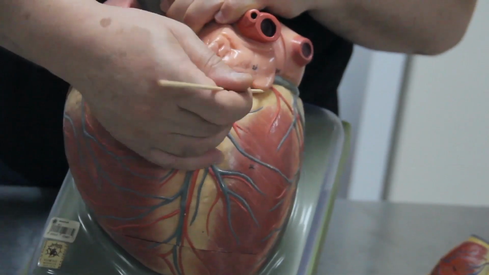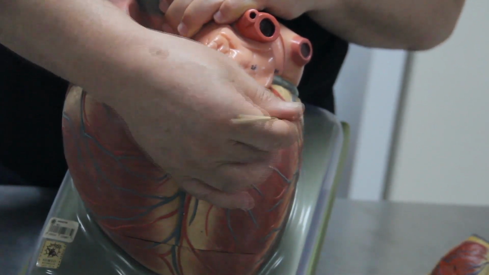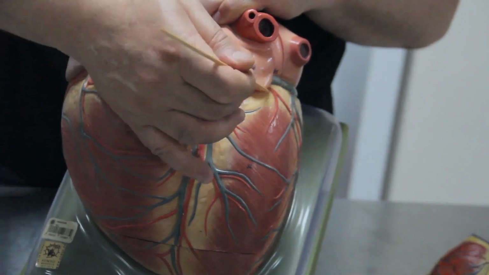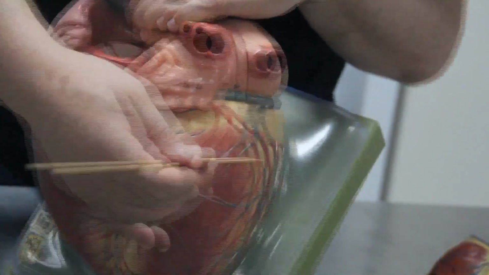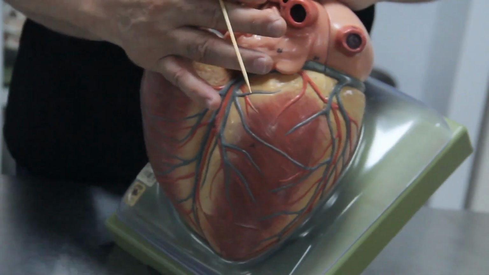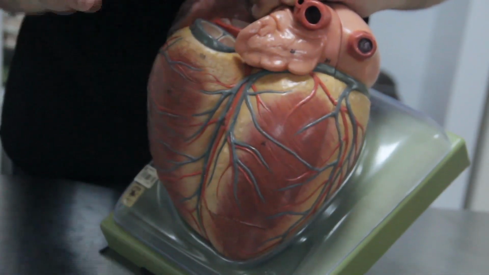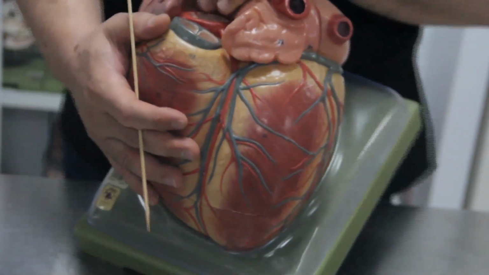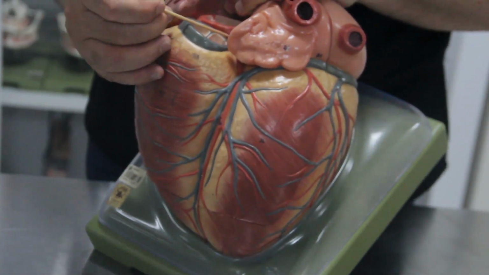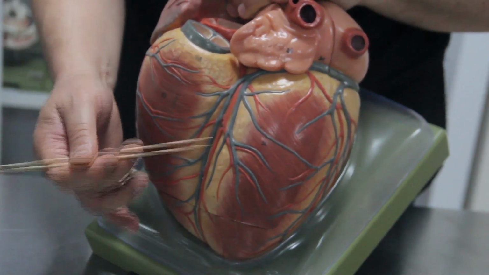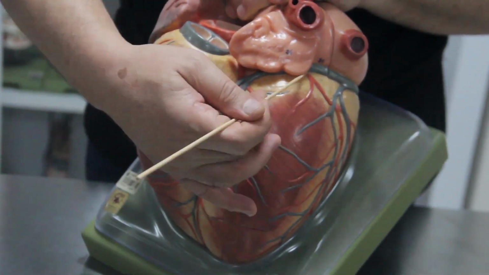And the other branch is the circumflex. So this branch here, we're just going to call the circumflex, and we can call this the left marginal. Okay, so this one here is the circumflex. So for the left coronary, these are the major branches. I'm just concentrating on the major branches. So the left coronary gives off the LAD, anterior interventricular artery, and the circumflex.